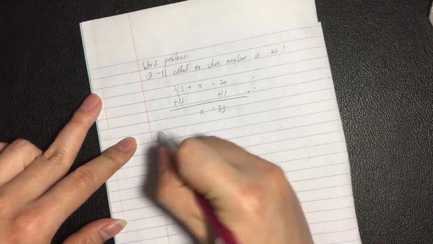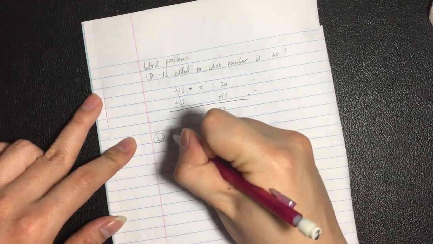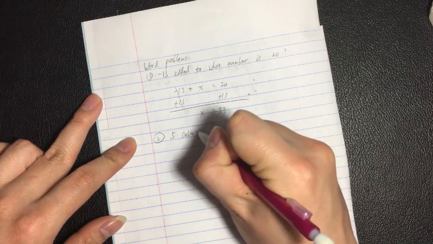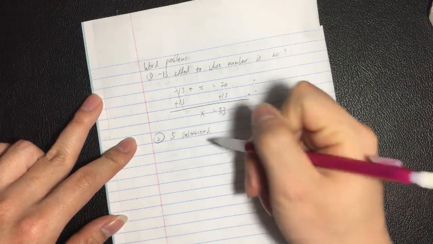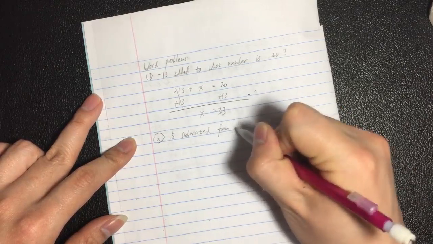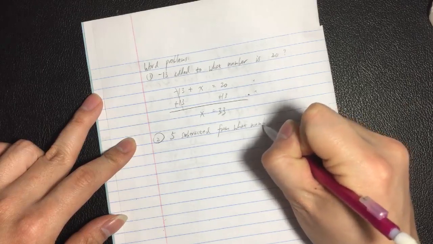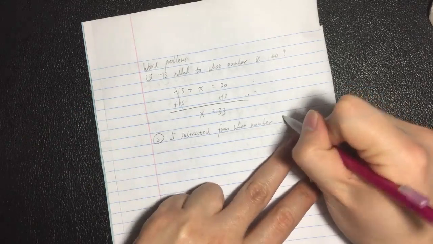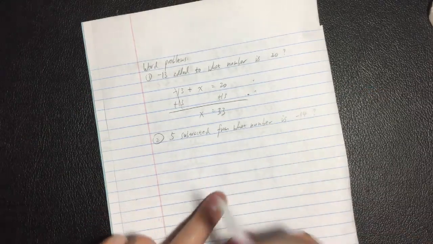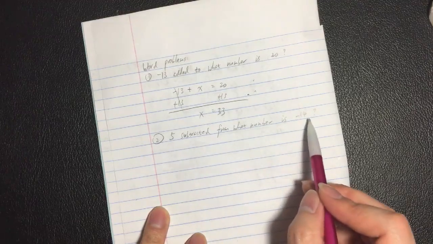Number 2. 5 subtracted from what number is negative 14?